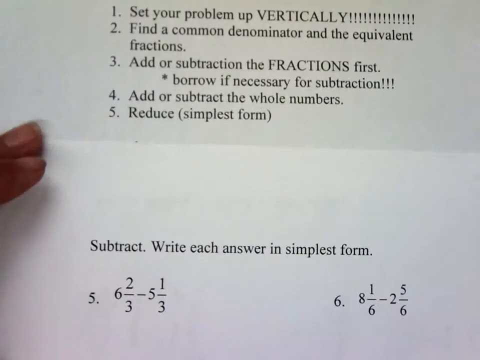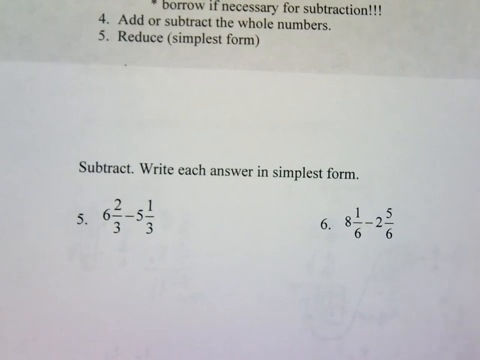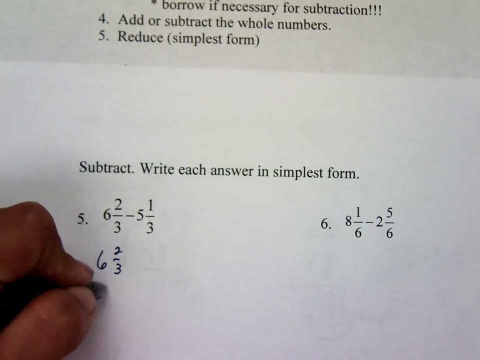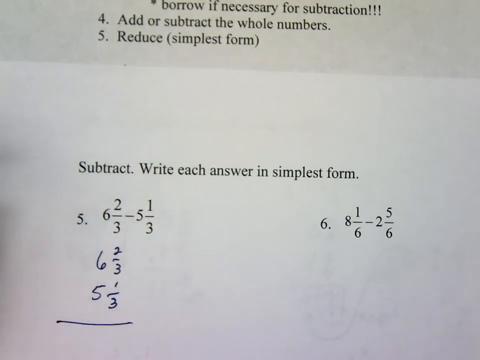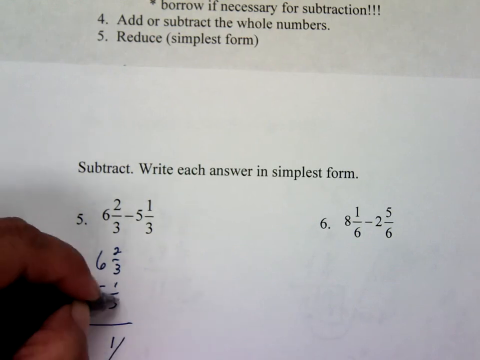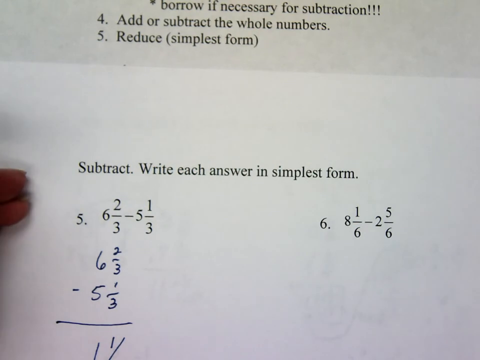So here are your examples for 4.3, subtracting. So first you have to set up your problem vertically. 6 2/3 minus 5 1/3. You will notice that the denominator is the same, so you don't have to do any setup at all. So you're subtracting. 2 minus 1 is 1. Denominator stays the same. And 6 minus 5 is 1. So your answer is 1 1/3.